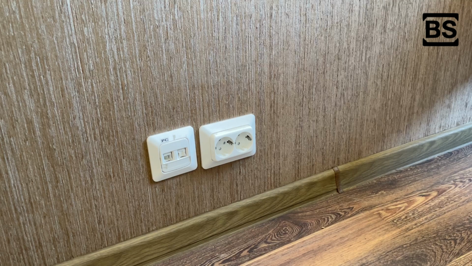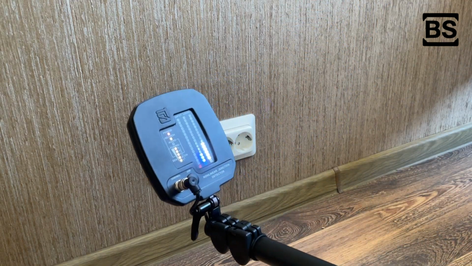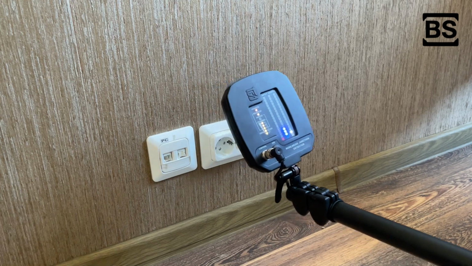As a first example, consider the sockets as a typical place for installing microphones. When we bring the nonlinear locator to this socket, we see only the third harmonic response, which indicates re-reflection from metal structures.